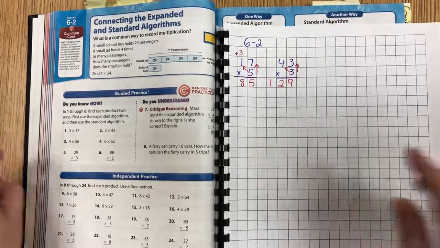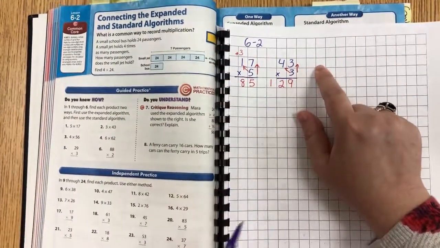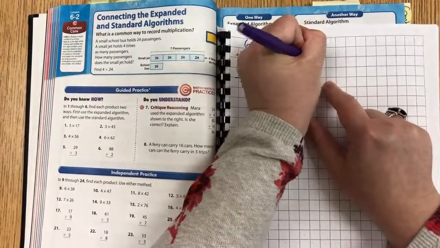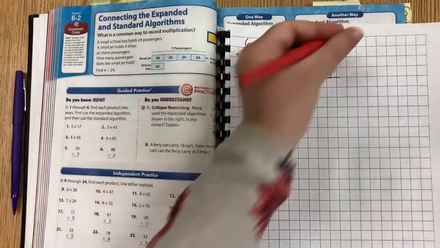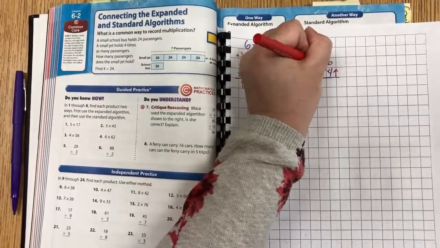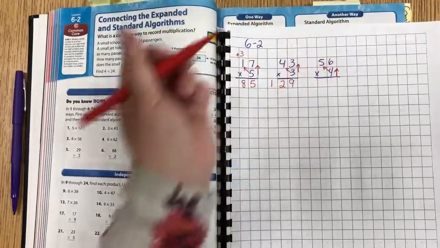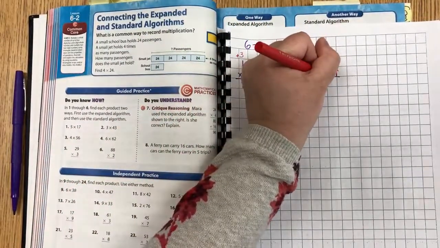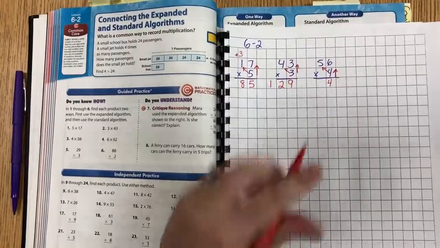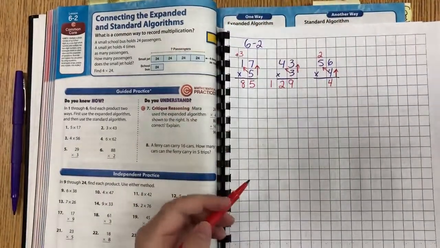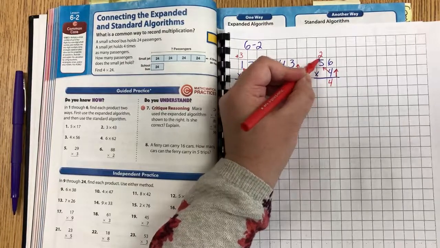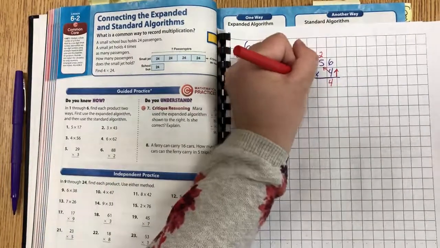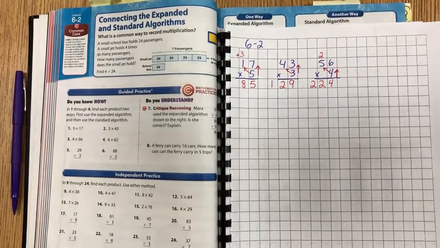Okay, so let's do another one. Skip over 2 boxes, right in the third, 56 times 4. Same deal. I go up and then I go over. 6 times 4 is 24. I write my 4 down here. I carry my 2. 4 times 5 is 20, plus 2 is 22. So 224 is my answer there.